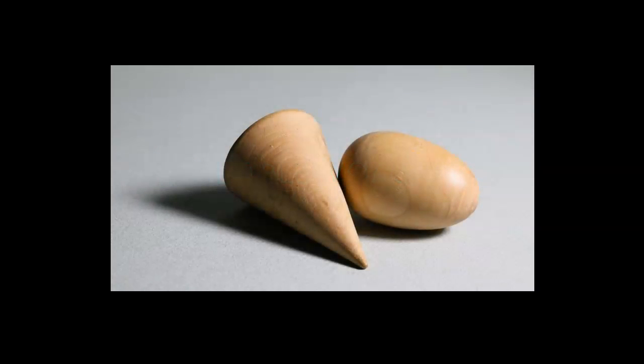Next, let's take a look at how light and shadow conditions change when we place two or more volumes next to each other. Here, you can see a cone and an egg right next to one another. I'd like to draw your attention to the reflected light on the egg. The portion of reflected light on the upper left side of the egg almost appears to be glowing.